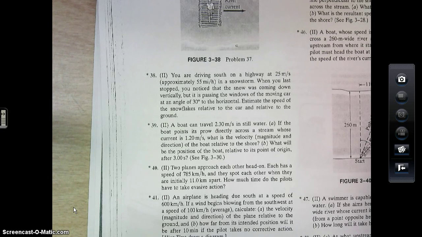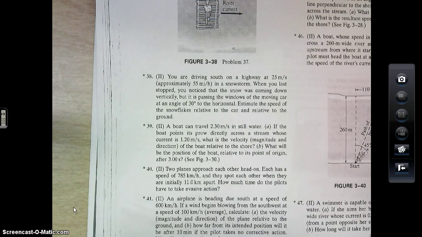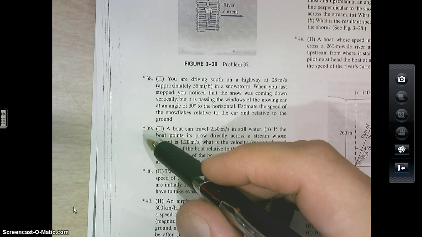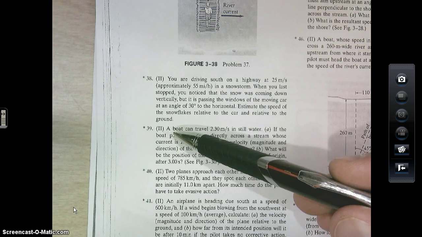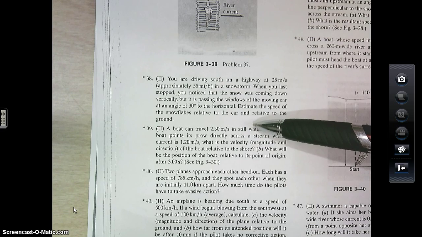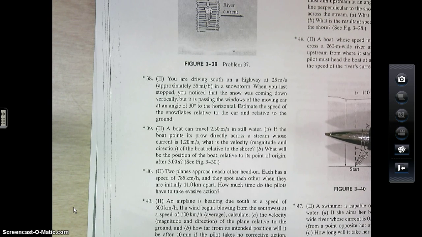Okay, I'm going to go through an example problem here for relative velocity, and to do so I'm going to do number 39 from your homework. It says a boat can travel at 2.3 meters per second in still water. If the boat points its prow, which is the front of the boat, directly across a stream whose current is 1.2 meters per second, what is the velocity of the boat relative to the shore, and what will be the position of the boat relative to its point of origin at 3 seconds?